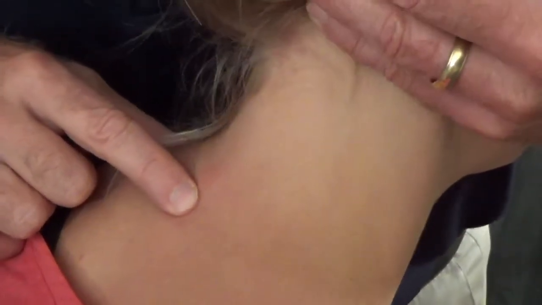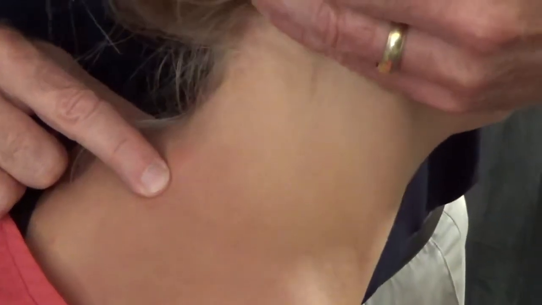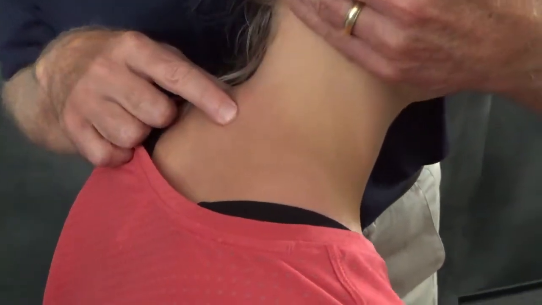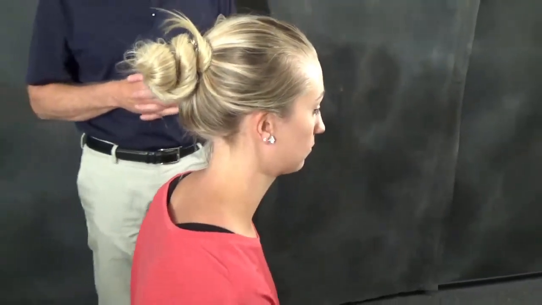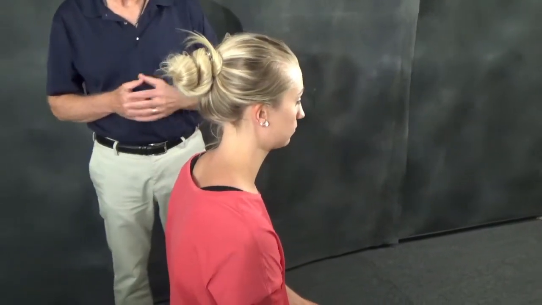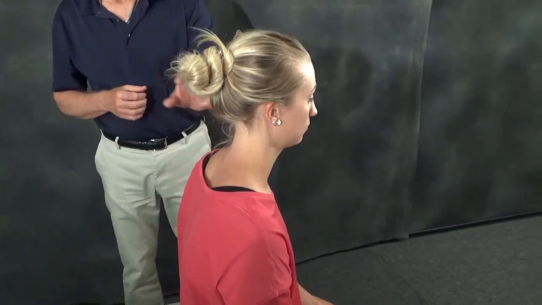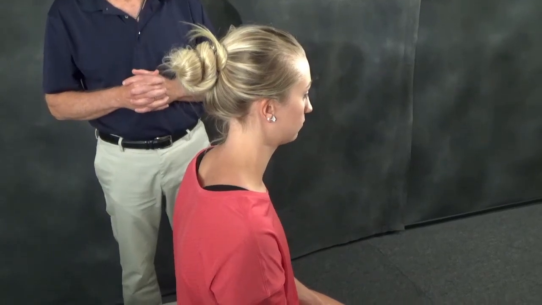If the disc here, the C6 disc, was not okay, we would see immediate, or what we call early excessive motion at the 6, 7 motion segment. And that's going to be one of the more common movement impairments that you'll see in many adult necks, folks with neck ache who have neck ache due to early grade disc degeneration.